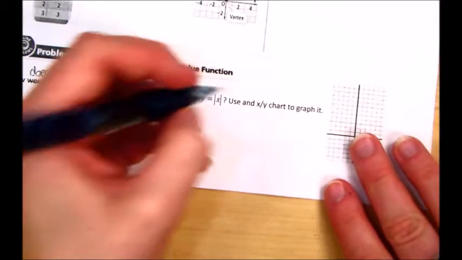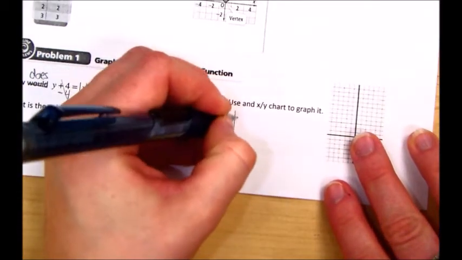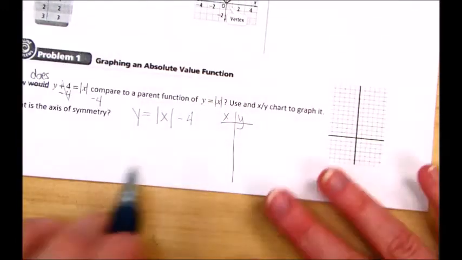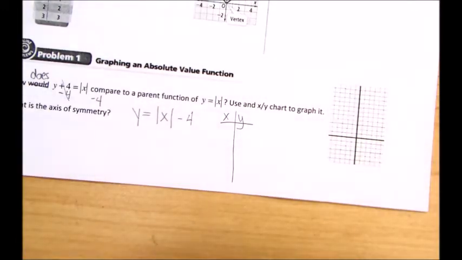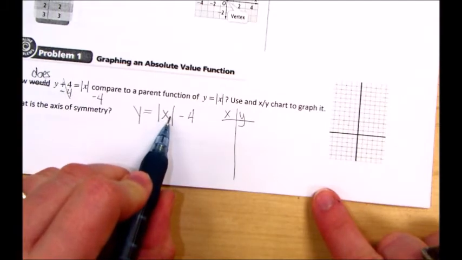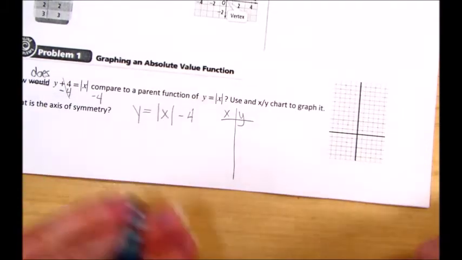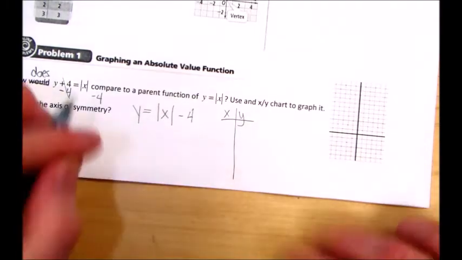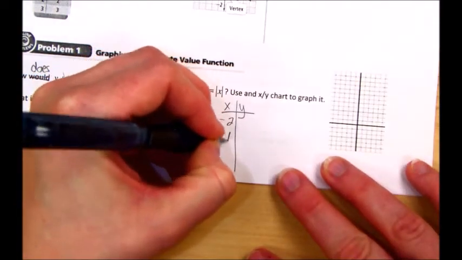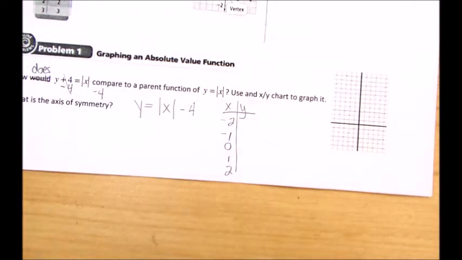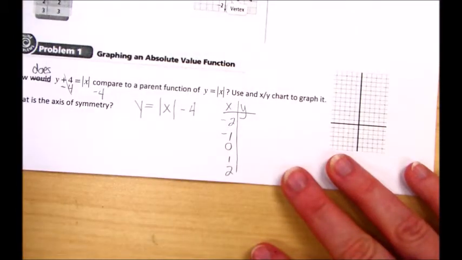To make an XY chart, we're going to just drop it down. I have not moved this left or right. Hopefully you remember that from yesterday's notes. Like, see how there's nothing inside with x? I'm not moving it left or right, so I'm not going to change my x values. I'm just going to keep my normal x's we taught you to pick in Algebra 1 to get a pretty picture. And I'm going to plug those in. So I'll show the work on this one.